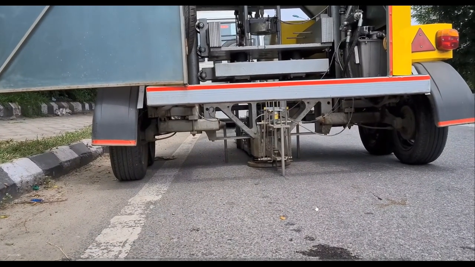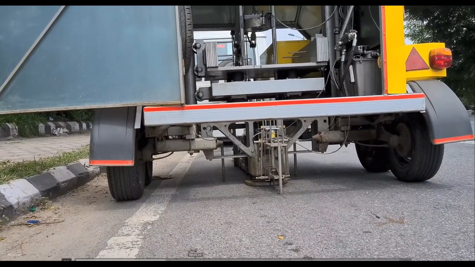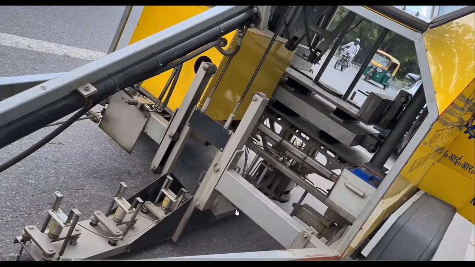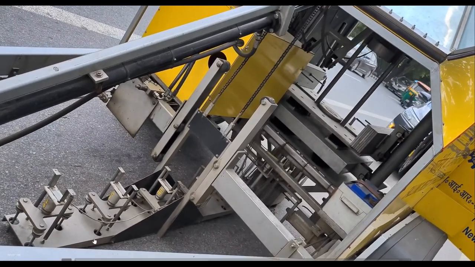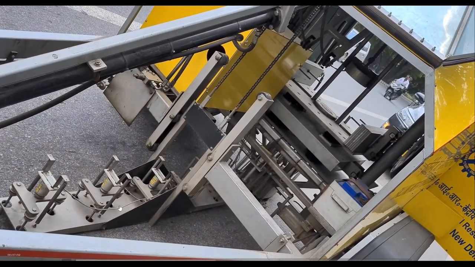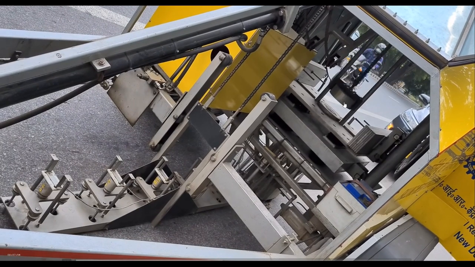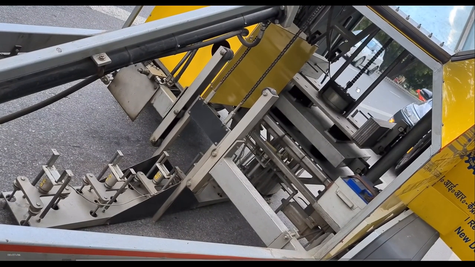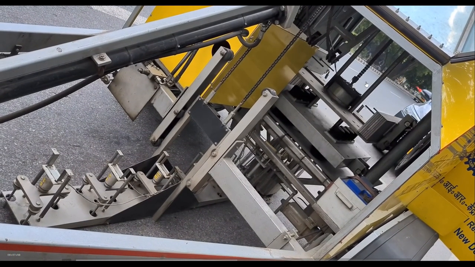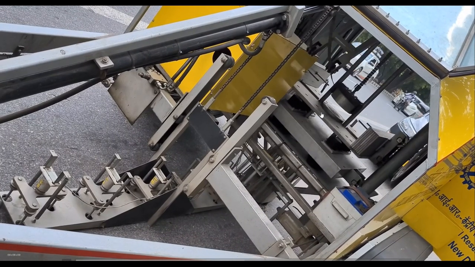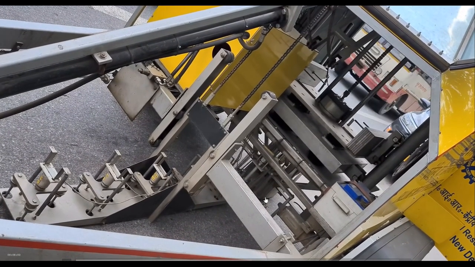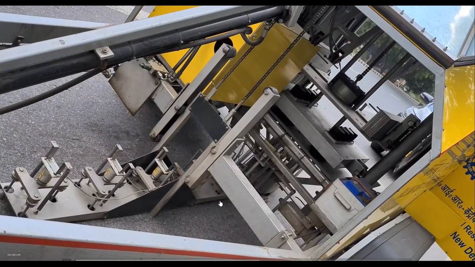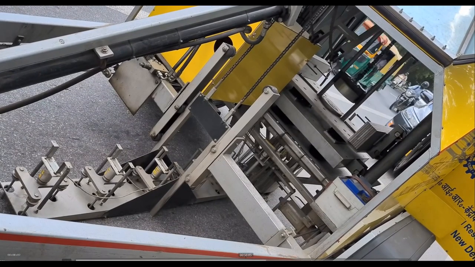I'll show you from a different angle. These are the sensors, which basically record the deflection. So this magnet raises the load, raises the mass, and then it releases, and this creates an impulse here. The deflected profile is measured by these sensors.